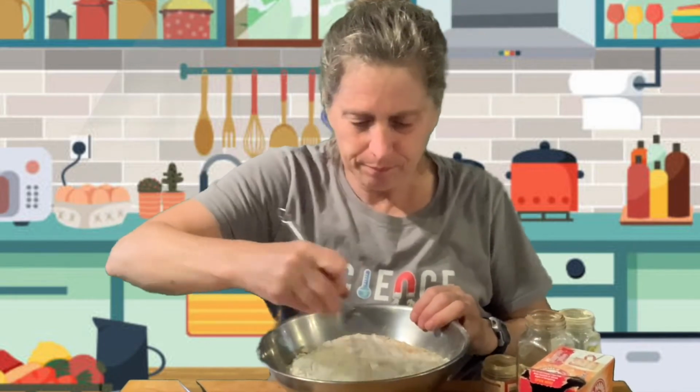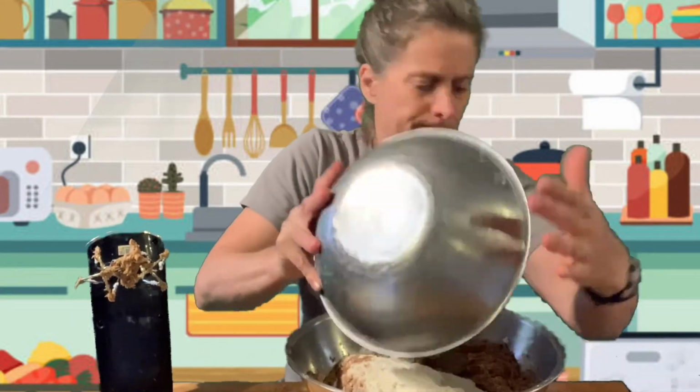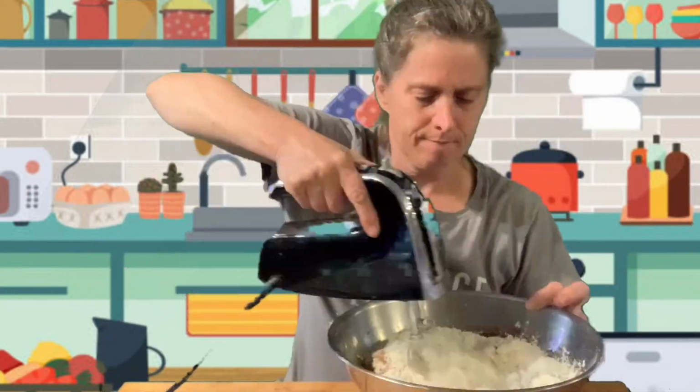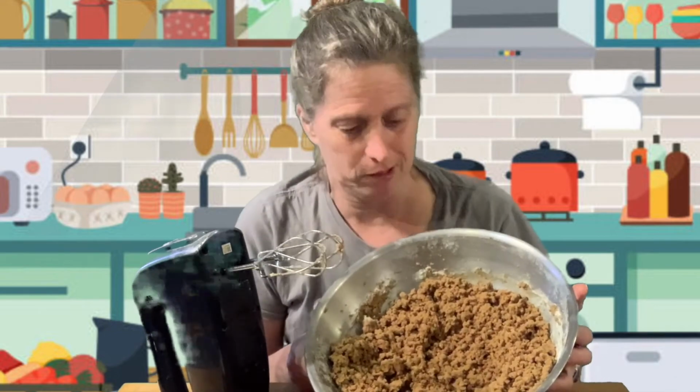Time to whisk them up. Use a whisk so it doesn't go everywhere. Last, I'm gonna put my dry ingredients into my wet ingredients and mix it up. There it is. Looks like gingerbread guy dough, which is exactly what it is.